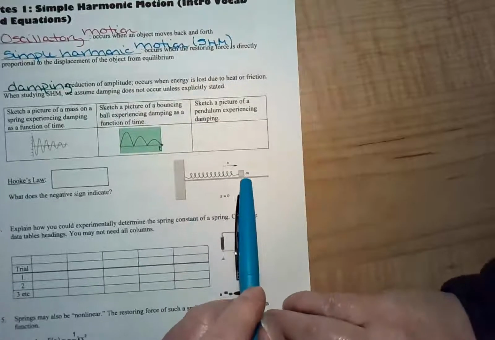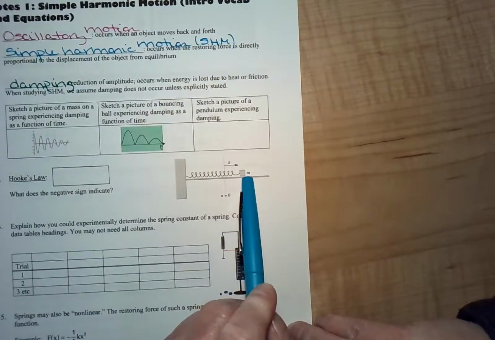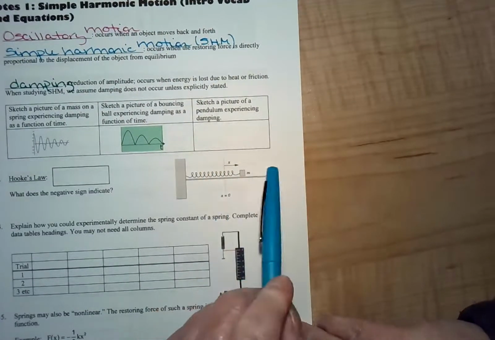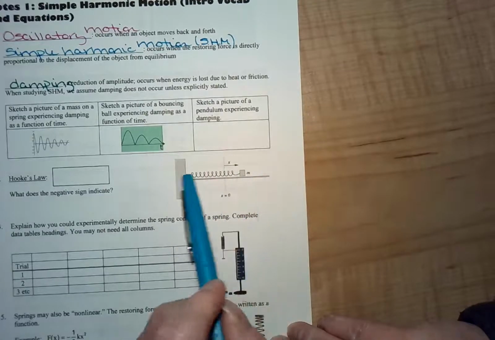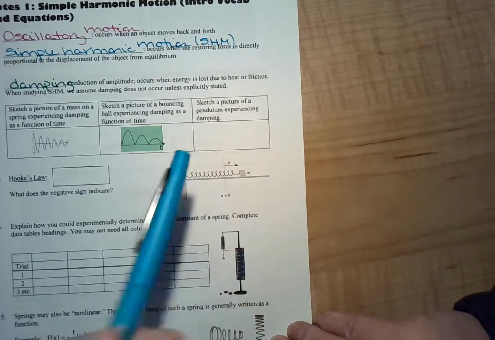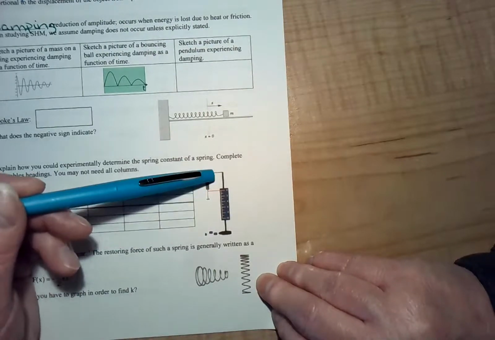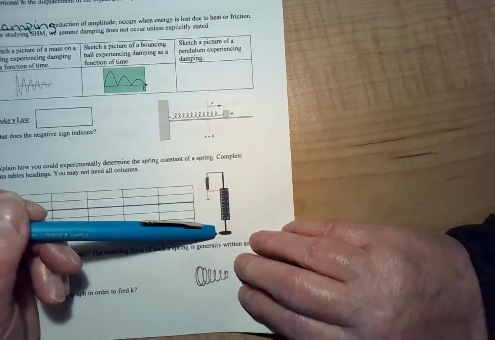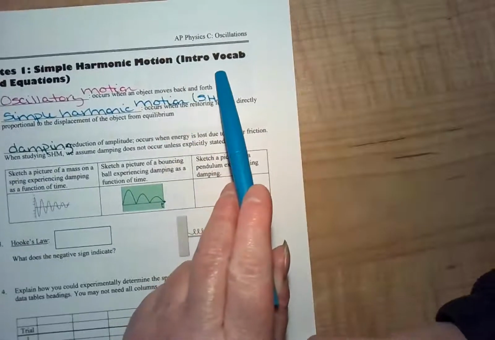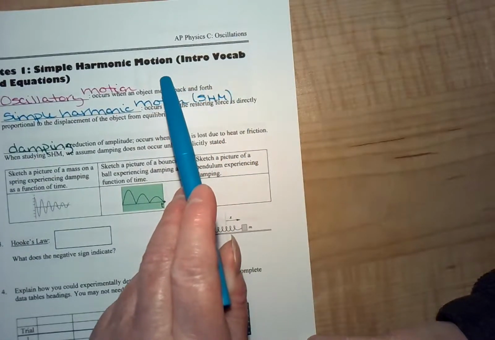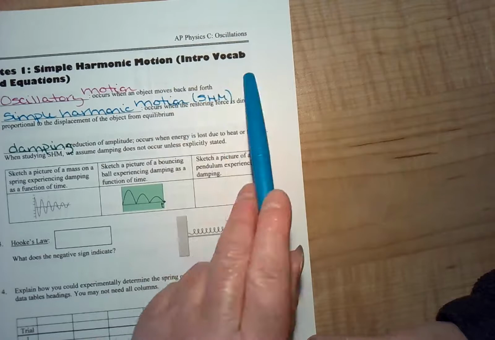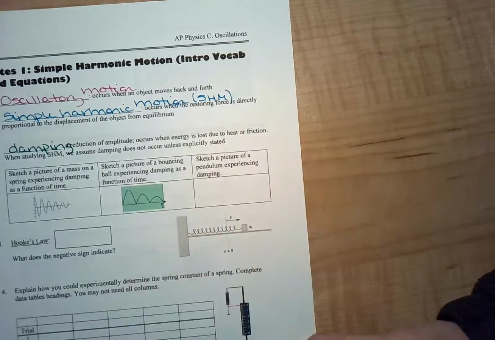So that could be like you have a mass attached to the end of a spring that is oscillating back and forth in a horizontal fashion. Or it could be a mass that's hanging on a spring that's boinging up and down. It could also be a pendulum bob that has been pulled to the side that is swinging back and forth. So a lot of our examples are going to be about springs and pendulums.